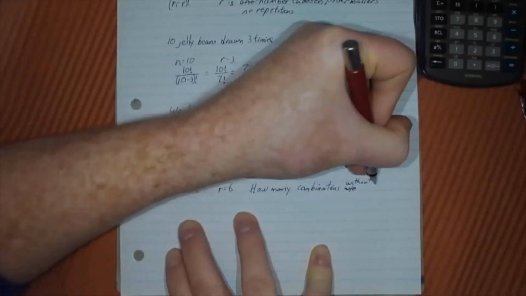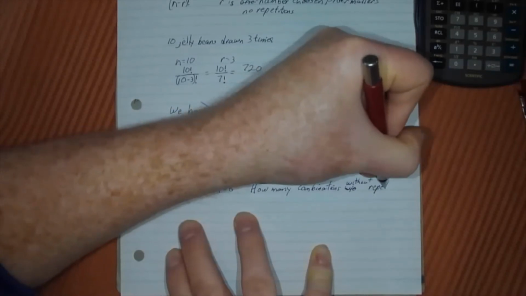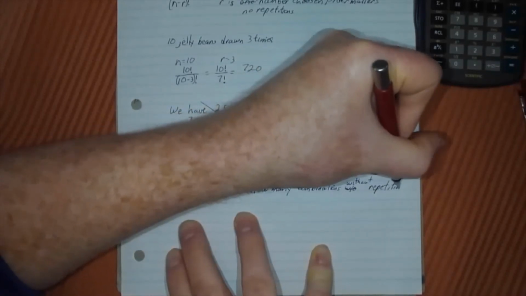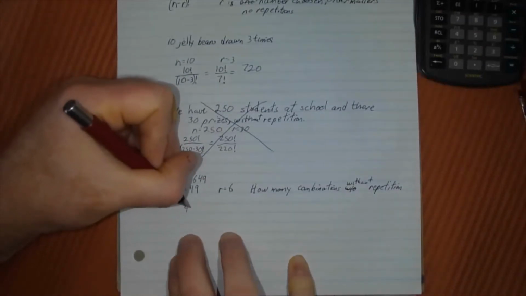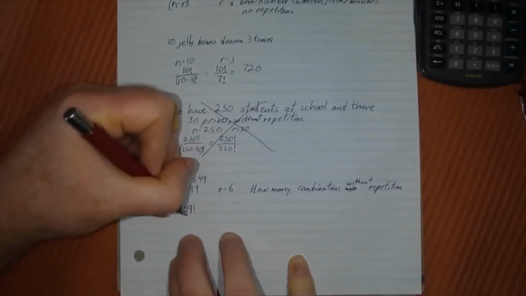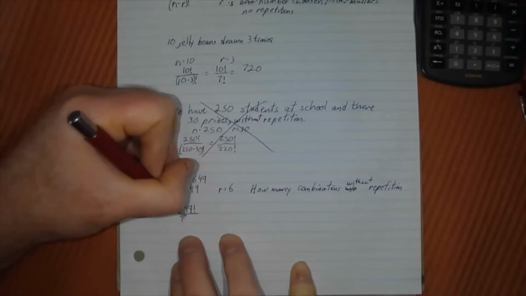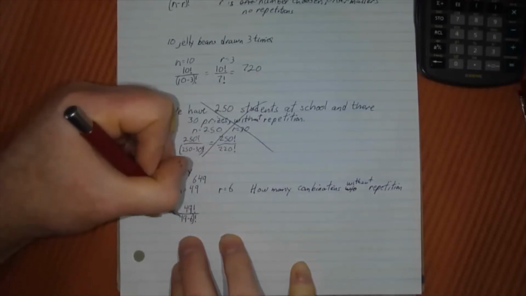Without repetition. Okay. 49 factorial over 49 minus 6 factorial.